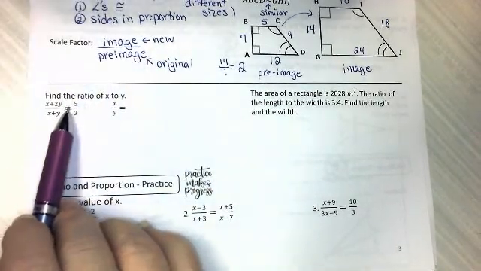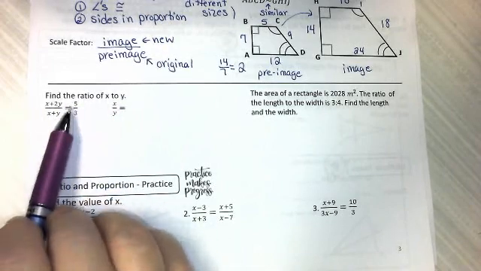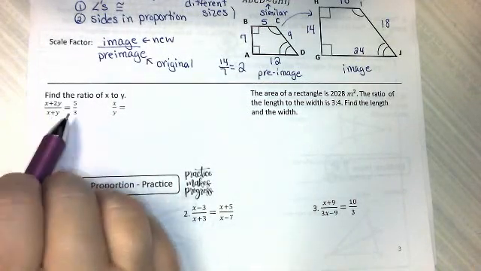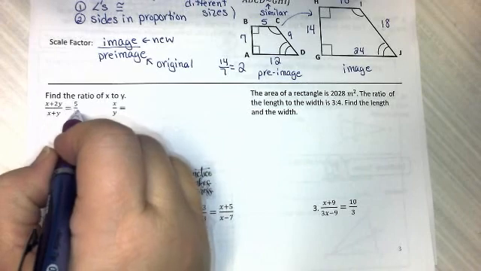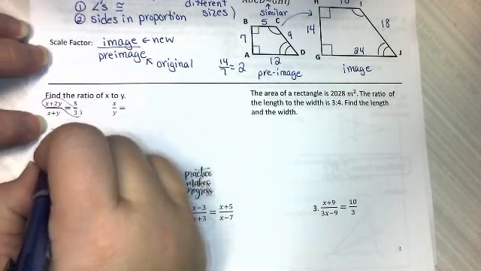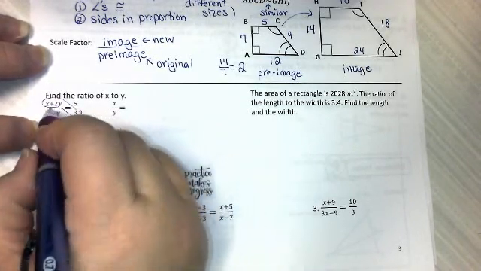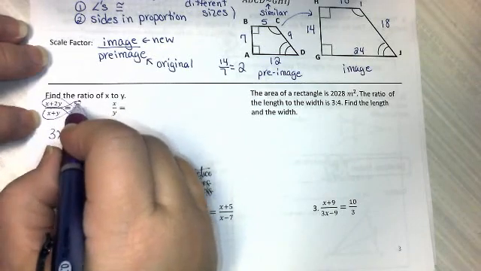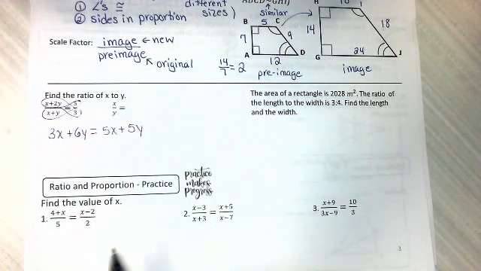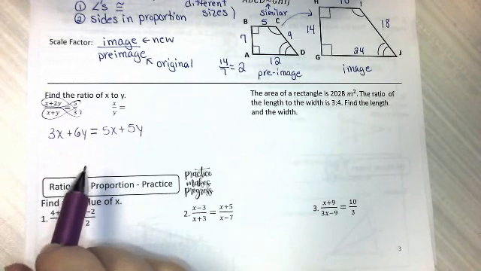All right, here's an interesting question that comes up, and it's kind of an SAT kind of question. It says find the ratio of x to y. So I've given you an expression or an equation here, and I just want to know x to y. So here's what we do. We do our cross products. 3 times x plus 2y. So remember, we're going to distribute. 3x plus 6y equals. Then we multiply the others. 5 times x plus y is 5x plus 5y. Don't forget to do your distributive property, and there's just an equal sign in between.